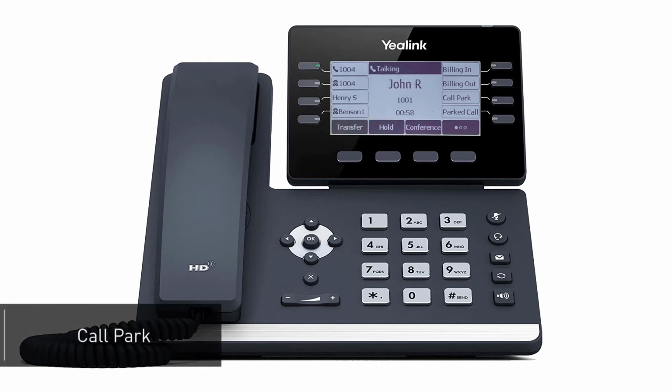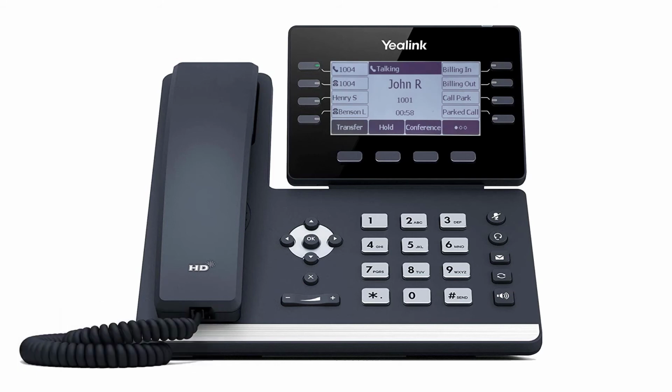If a caller needs to hold for a user that is not currently at their desk or is near a different device, you can easily park the call to allow them to pick up the call from any device on the account. Press the More soft key to access the second page of the soft key options. Press the soft key labeled Park.